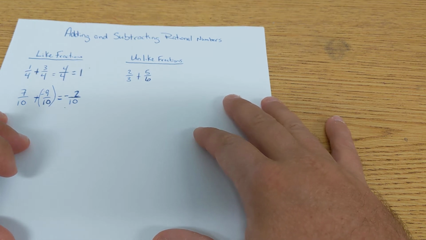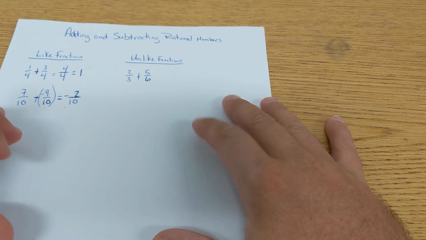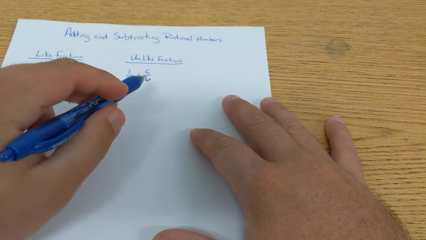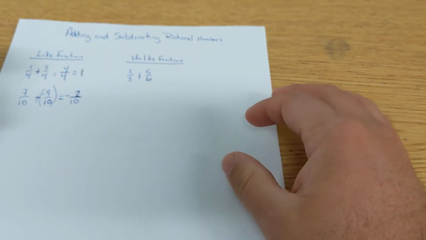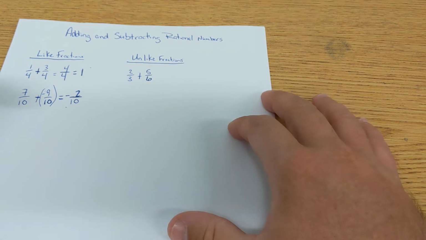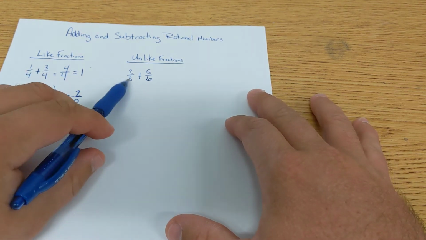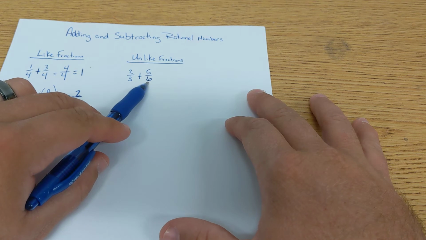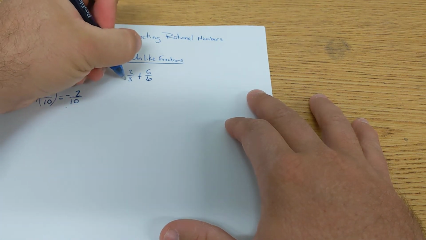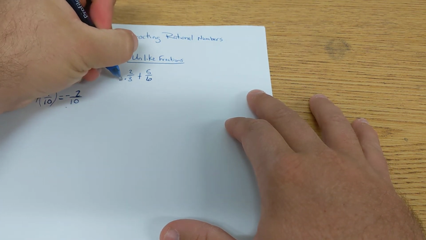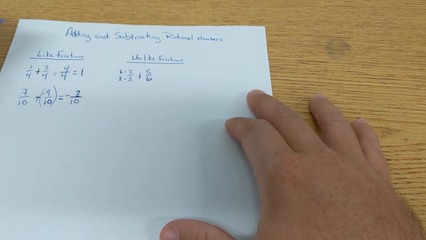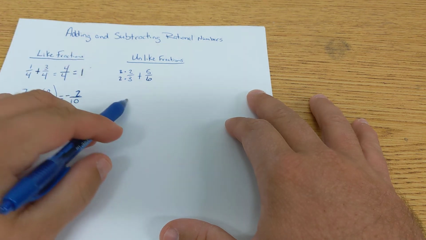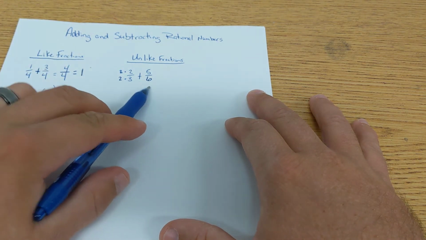I told you in one video that if you have a hard time finding what number they both go into, you can always multiply these two numbers together because they will both go into that number. But in this case we know that 3 goes into 6, and it goes into 6 twice, so we need to multiply our numerator and our denominator by 2 because we want to get our denominator to 6.